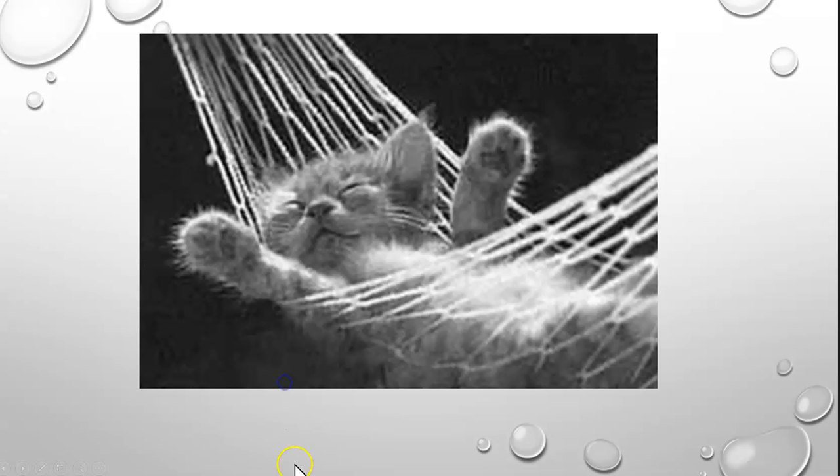And so with that, I'm tired of talking, so I'm going to go join the kitty here in the hammock and take a break for a while.